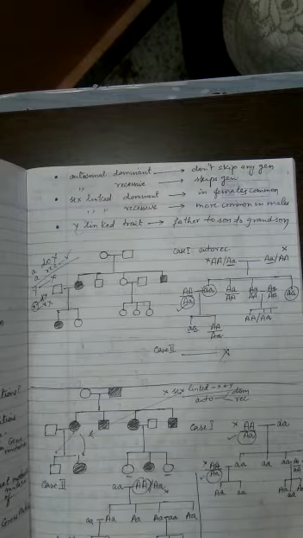Autosomal dominant will definitely not skip any generation, and autosomal recessive will skip generations. Sex-linked dominant will be more visible in females, but sex-linked recessive is more visible in males, and will follow the crisscross inheritance. Remember crisscross, from one sex to the opposite sex, then back to the same sex. That is called crisscross inheritance.